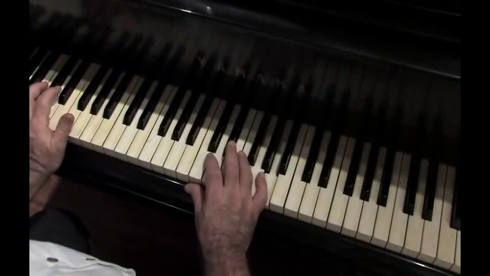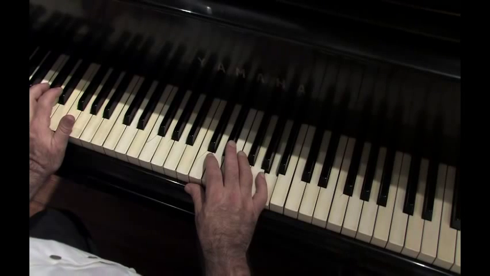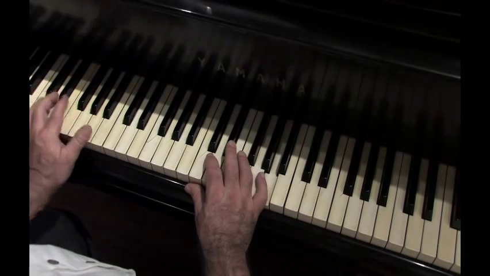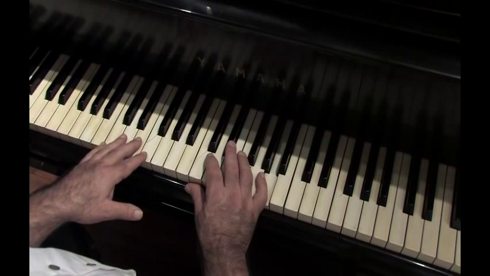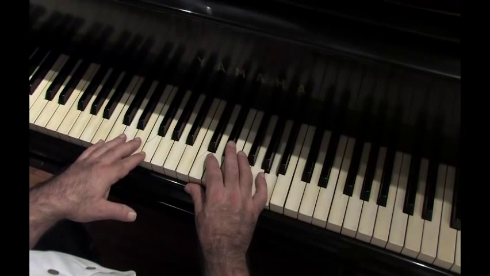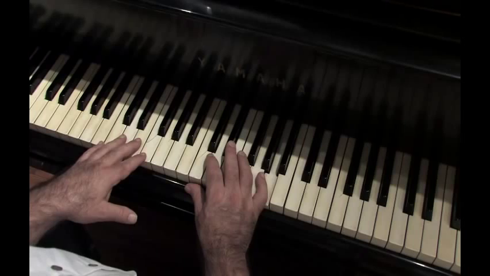Our next element is rather unexplainable, and this is where we're going to create two different improv lines in the two hands at the same time. This is called contrapuntal playing, and I don't know how it's done.